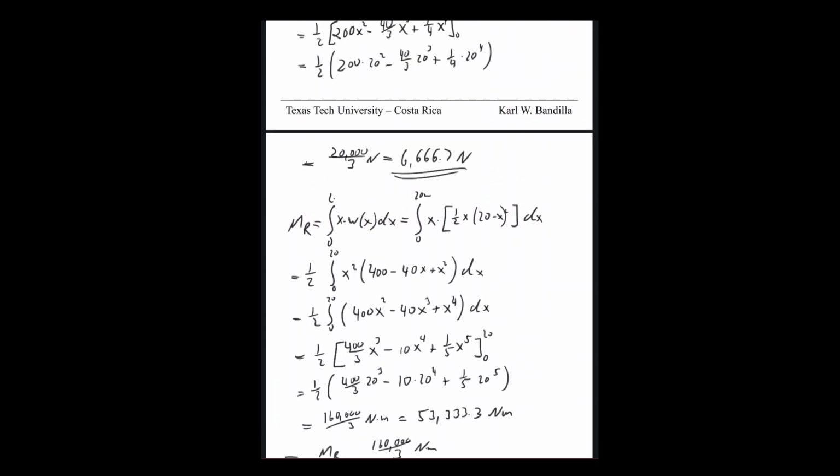We're not interested in the moment itself. We're only interested in dividing it by the force. So we can say x bar is equal to MR over FR. MR we have here, use the exact one, 160,000 over 3 Newton meter. If we use the exact one, then we don't do any rounding errors.